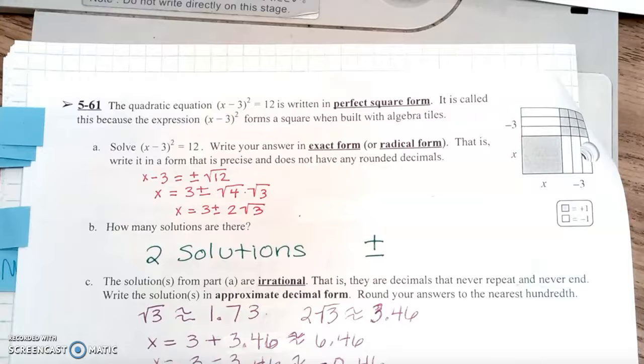Okay, part A, they just want us to solve it and write our answer in exact form, or what they call radical form. That is, write it in the form that is precise and does not have any decimals. Okay? So we're going to take the square root of both sides. That leaves us with just x - 3 on the left here. And when we take the square root of 12, we get plus or minus the square root of 12.